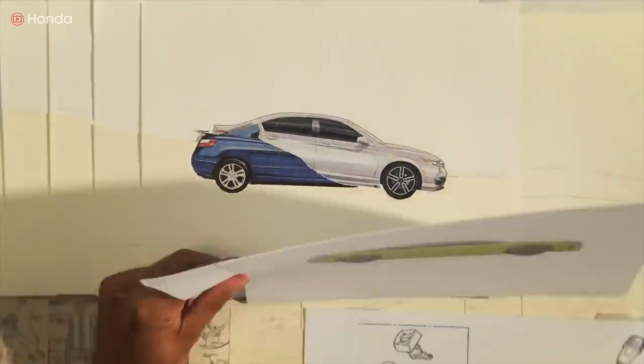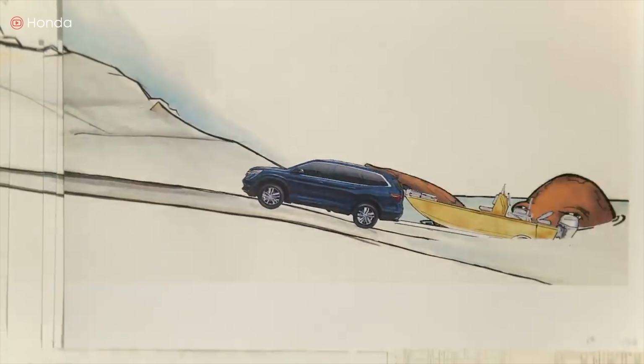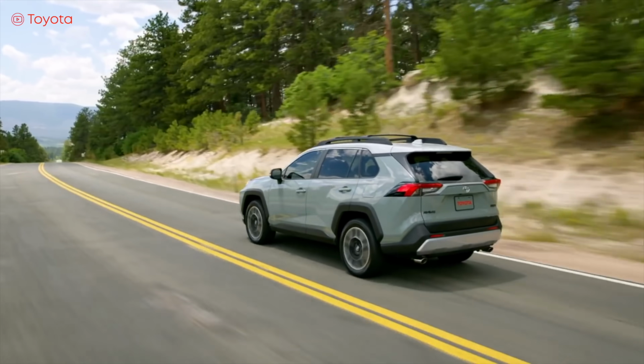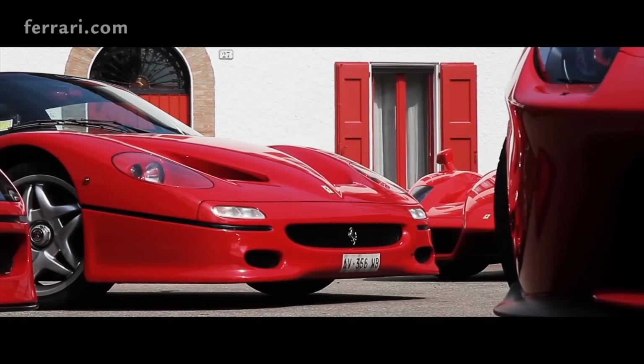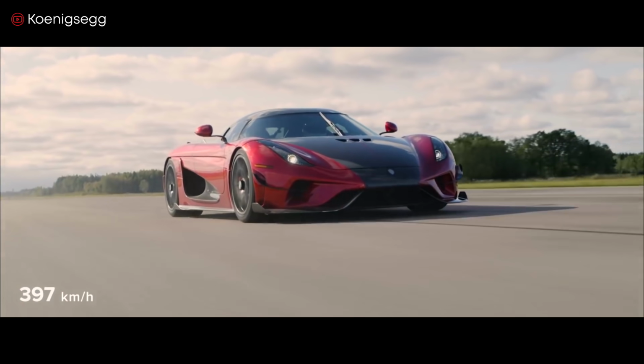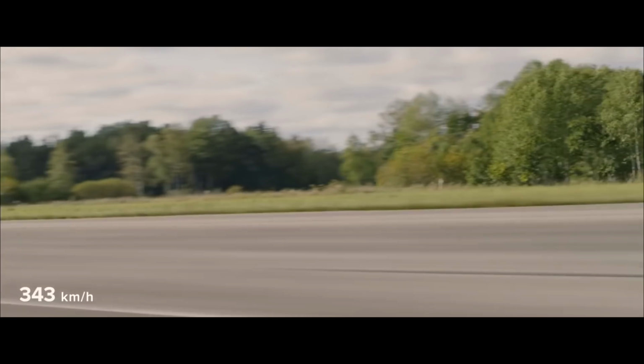Today, we're looking at car types and styles. What's the difference between an SUV and a crossover? A coupe and a sports car and a supercar and hypercar. So hop in and let's see how to identify what's what.